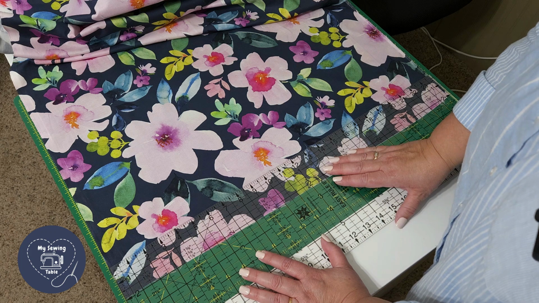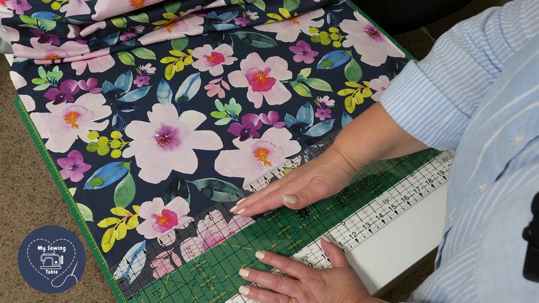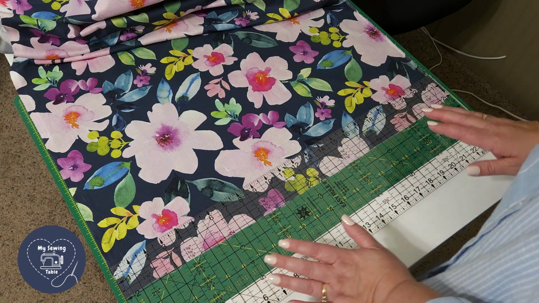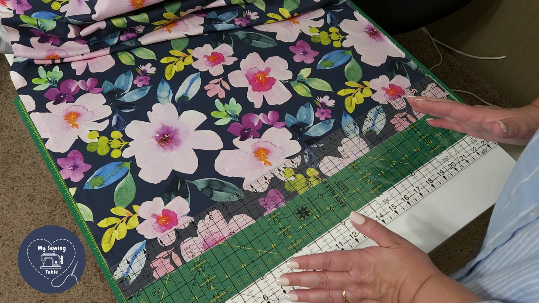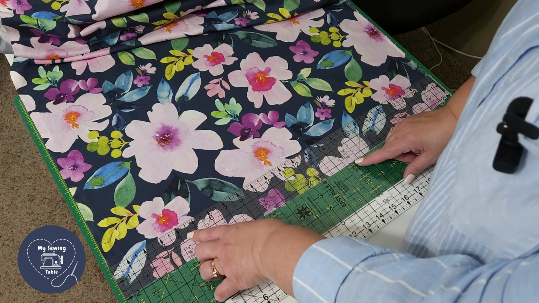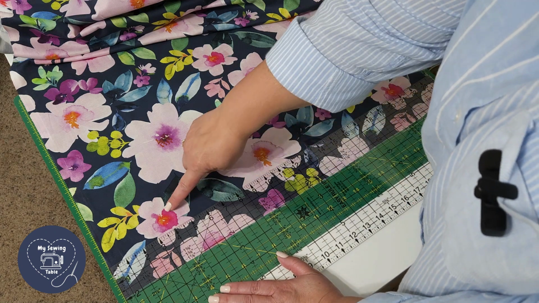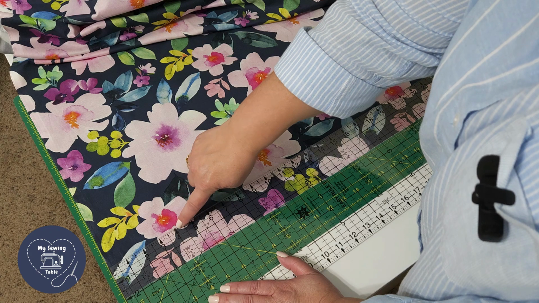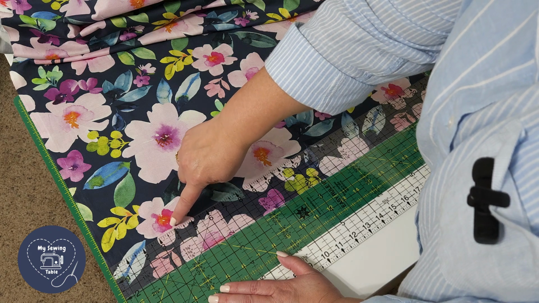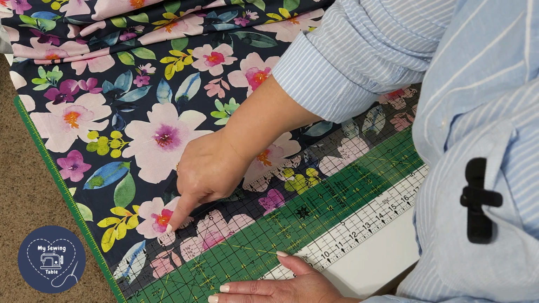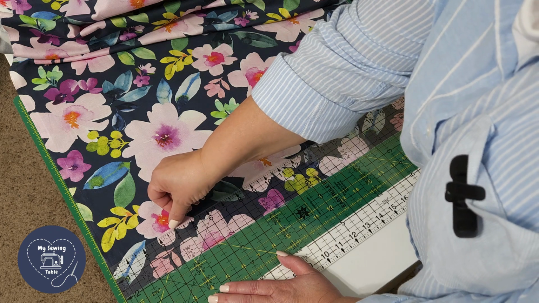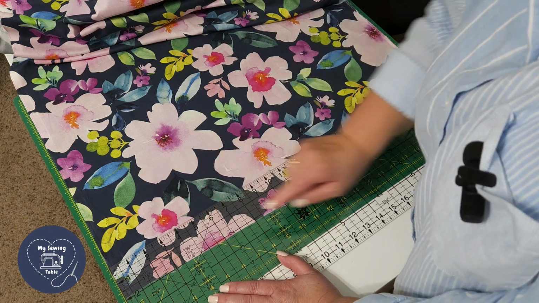I'm going to pick out some spots on the edge of my fabric that will work as, we'll say, landmarks, okay? So when I'm glancing at this right toward the edge, I see this little flower right here, and it has a V peak right here. I'm going to make sure that my ruler is set right at that peak, at that spot.